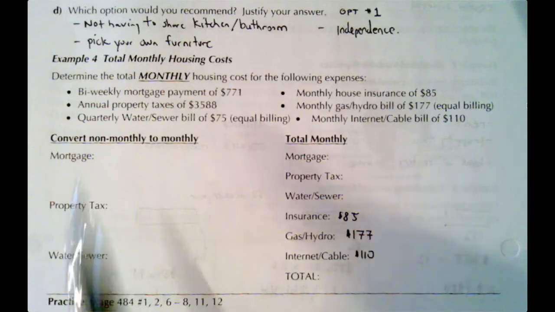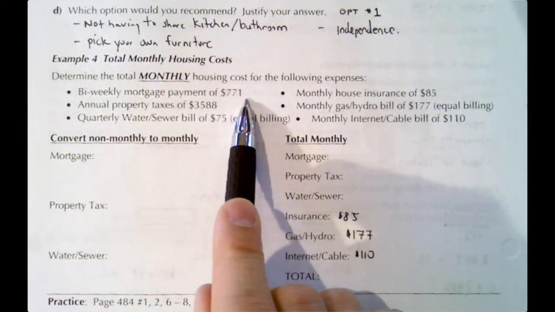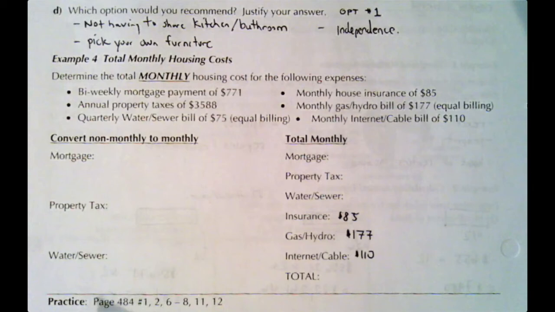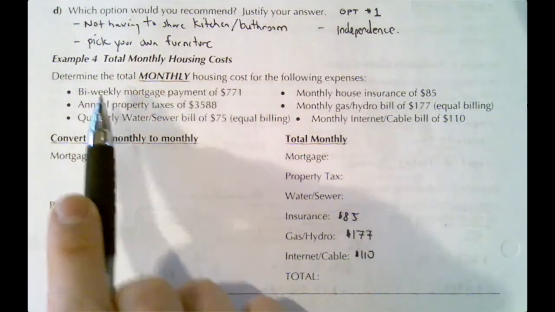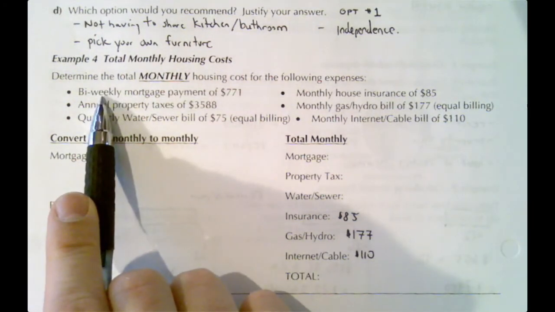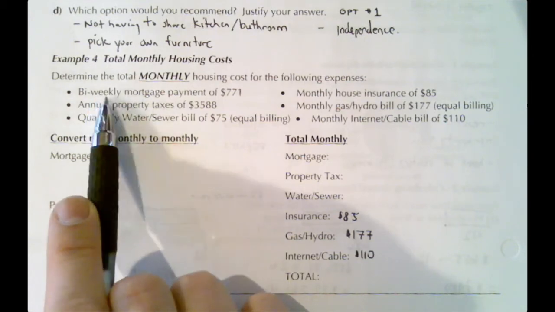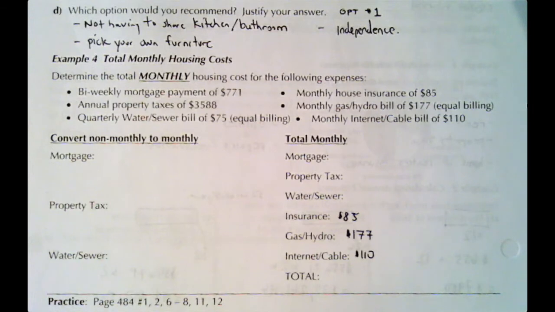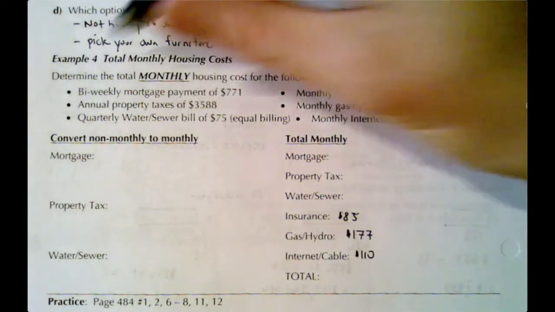Let's start with mortgage. Mortgage is bi-weekly and it's $771. Now, if you want to get it monthly, bi-weekly means every 2 weeks. And you might be thinking, well, if it's every 2 weeks, I just have to multiply it by 2 to get a month. And again, we'd fall short because, as we discussed earlier, there's more than 4 weeks in a month. There's actually a few extra days. So if you want to get it to monthly, first you have to convert it to a yearly amount and then divide by 12.